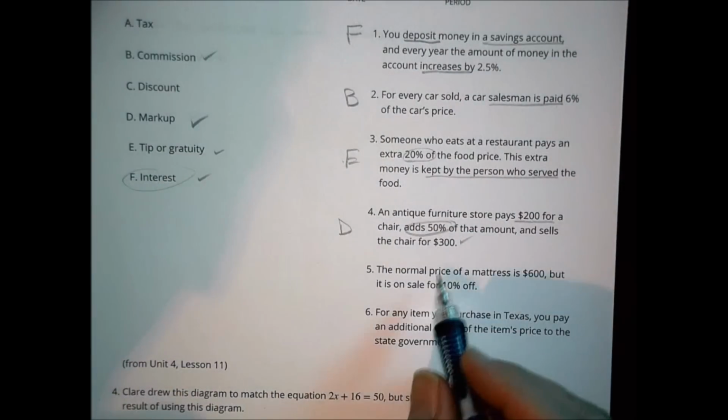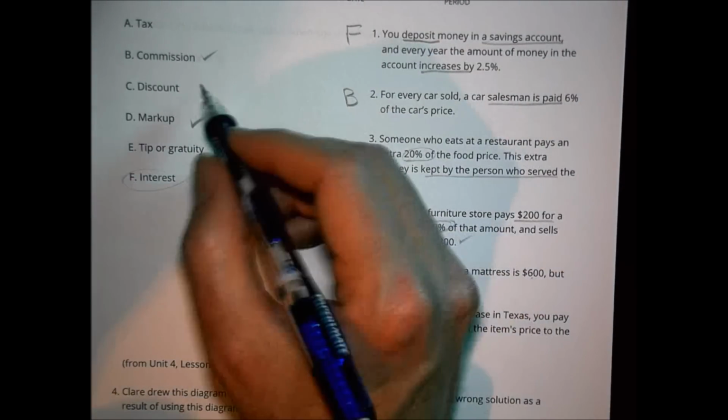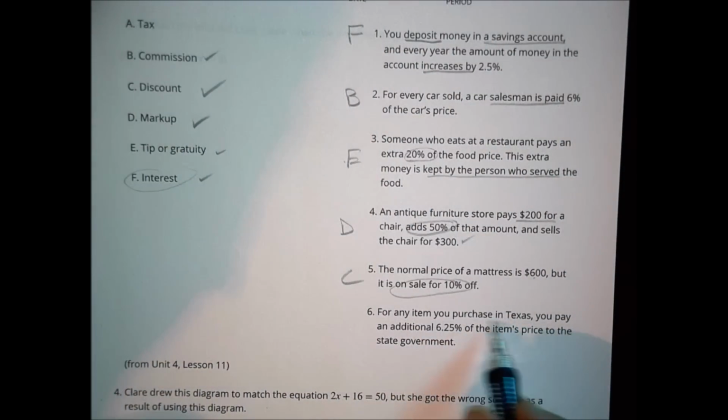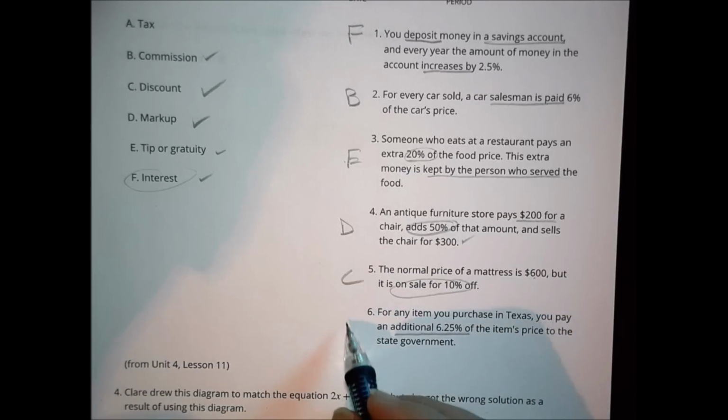Normal price is $600, but it's on sale. On sale means it is a discount. C. And for any item you purchase in Texas, you pay an additional 6.25%. That's going to be considered a tax.